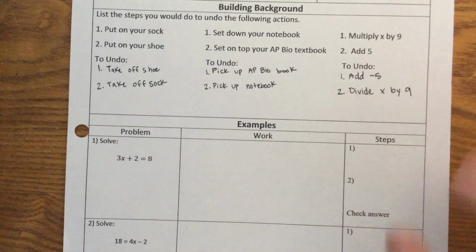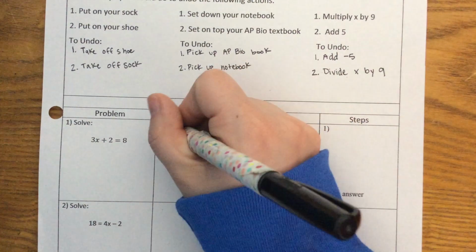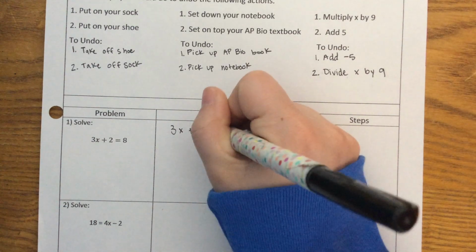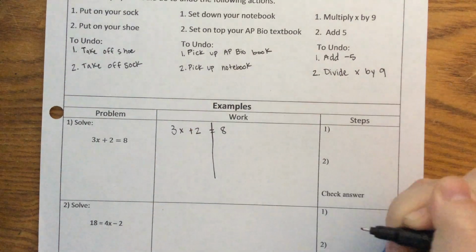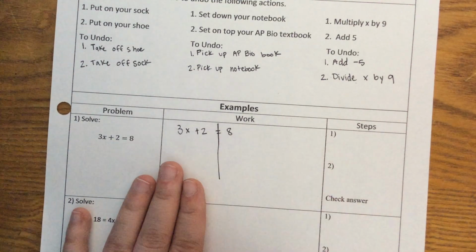Okay, so here we go with the problems. We're going to start with number 1. So we're going to solve this. So I'm going to write my equation over here. 3x plus 2 equals 8. I'm going to draw a line down the equal sign. That way I keep everything balanced. Remember, when I do something on one side, I have to do it on the other.